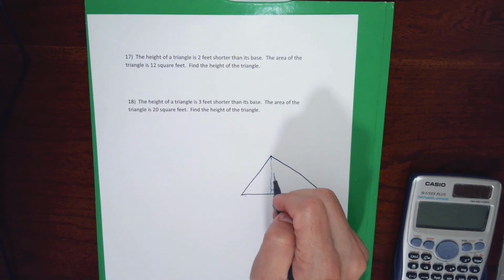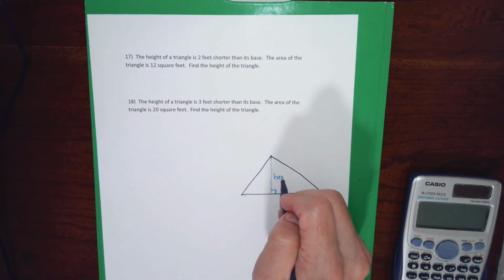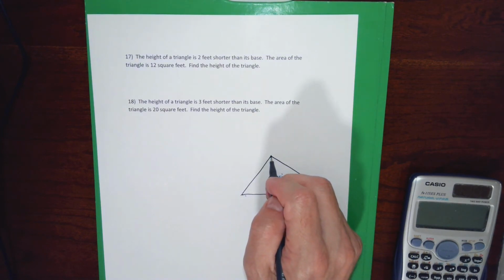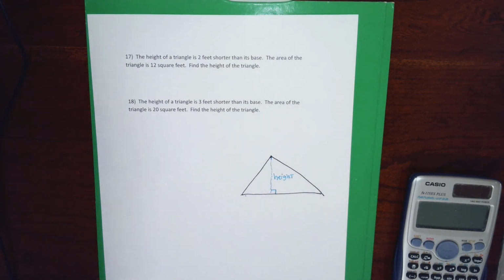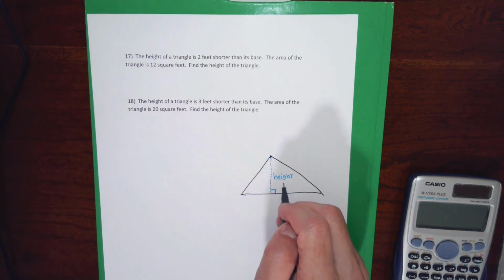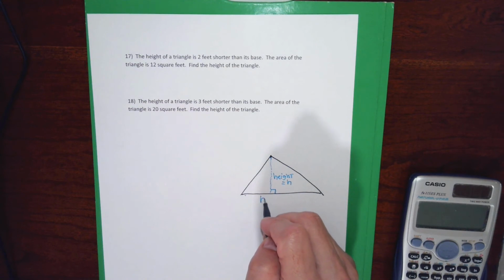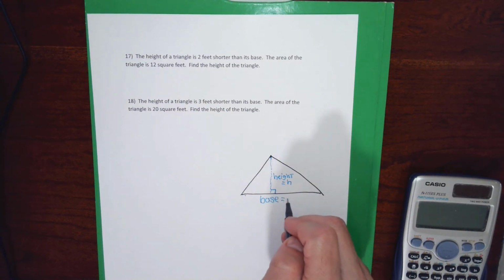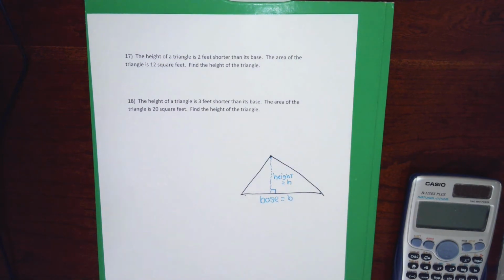That's called the height. The distance between one of the corners and the side opposite is called the height. And the height, we usually give the variable h, and the side of the triangle that the height intersects, we call the base.